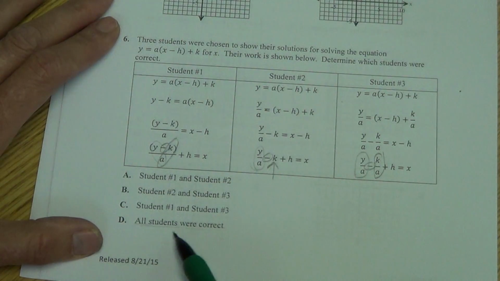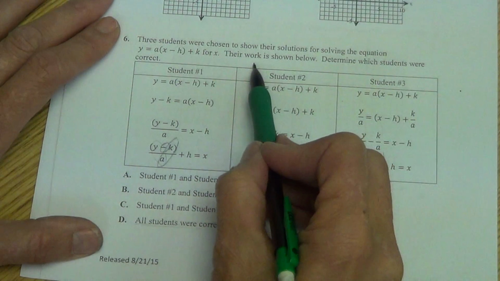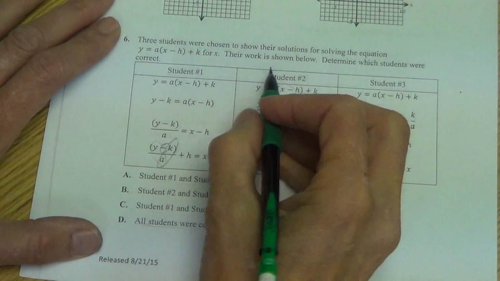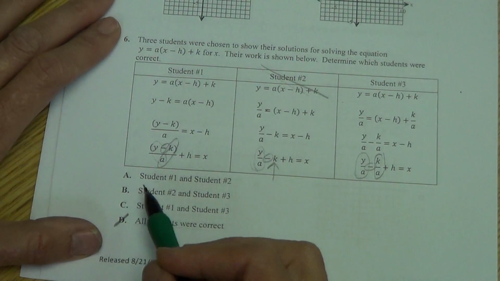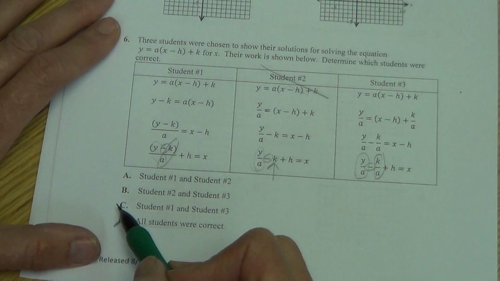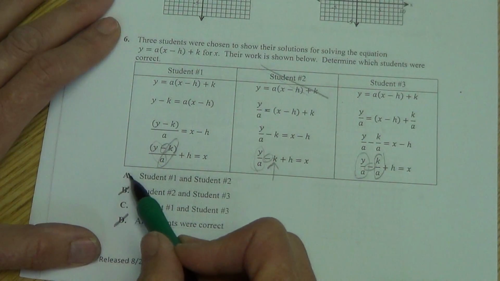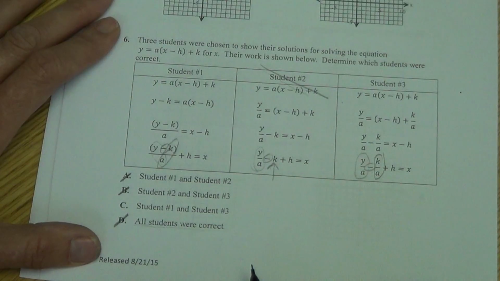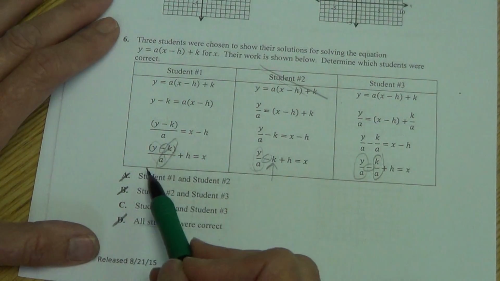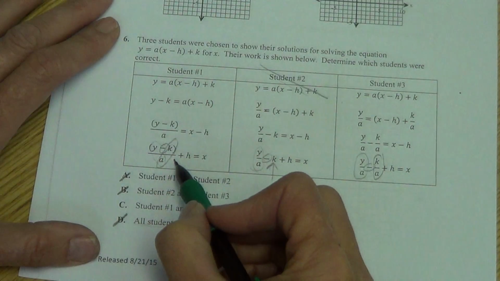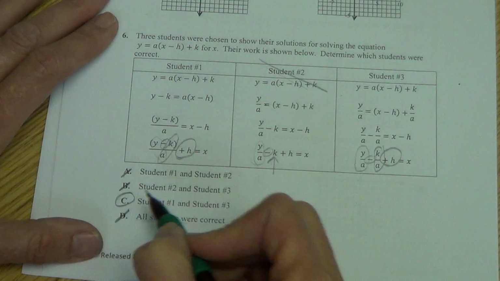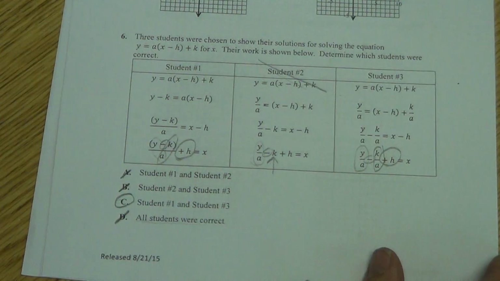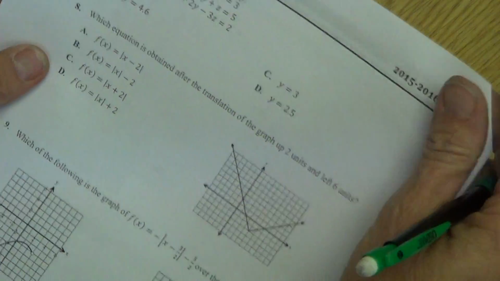You don't have an option of student 2 being the only right one, so we have to assume student 2 did not do it correctly. That marks out D as an option. It also marks out B and A. But just to make sure, I want to go one step further and make sure that student 1 and 3 have everything the same. They have a plus H and a plus H. That tells me C is my best option. Again, guys, use problem solving, critical thinking, as much as you use math on a math test.